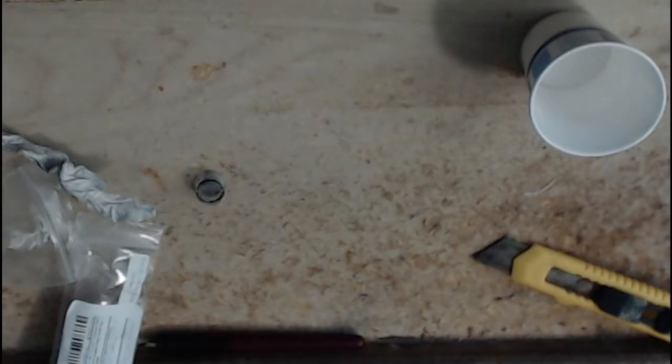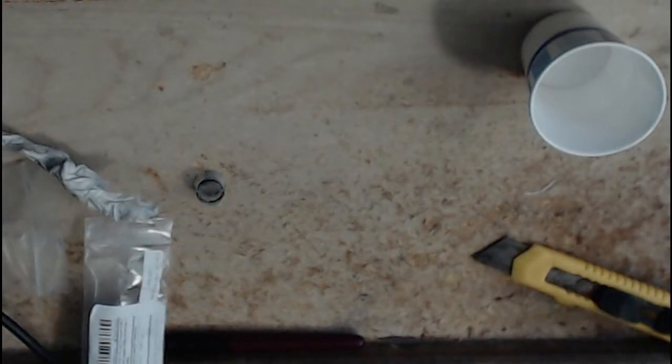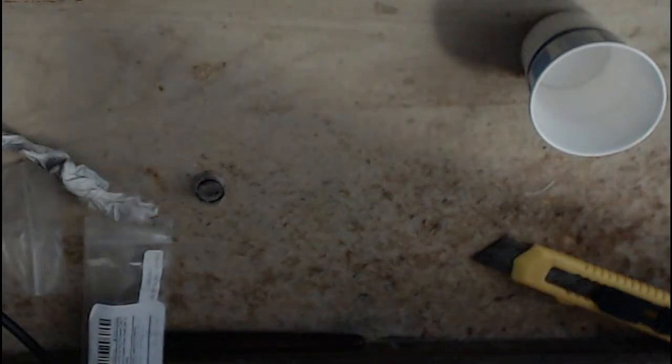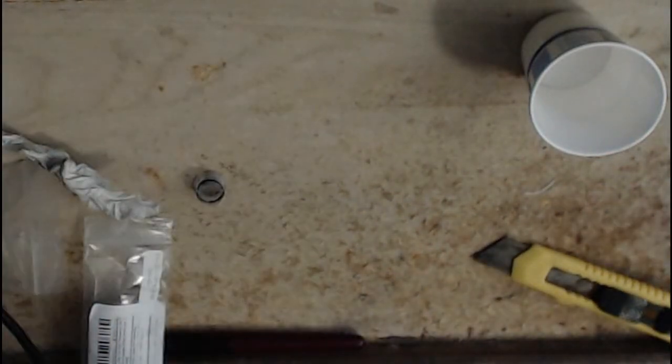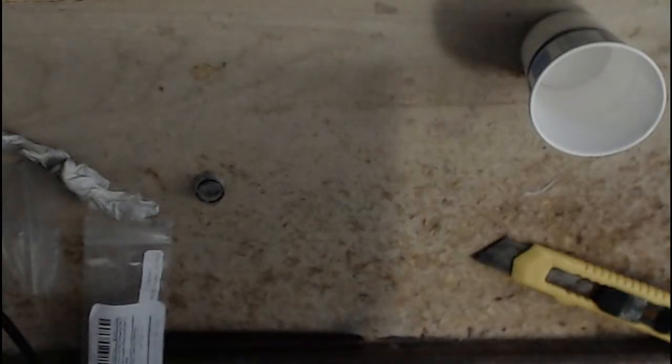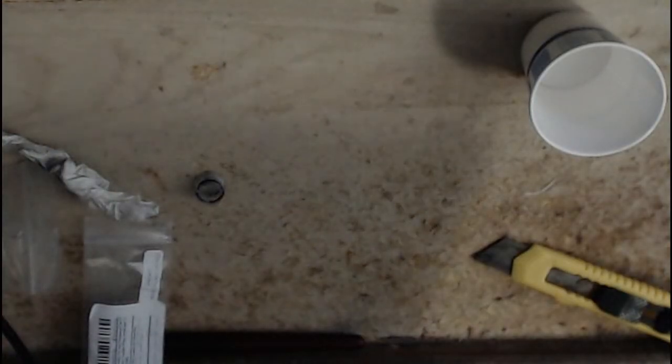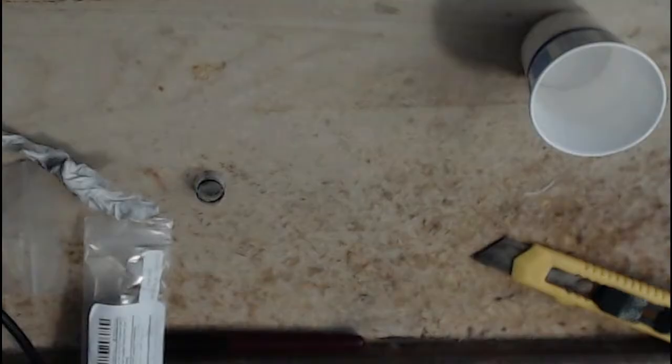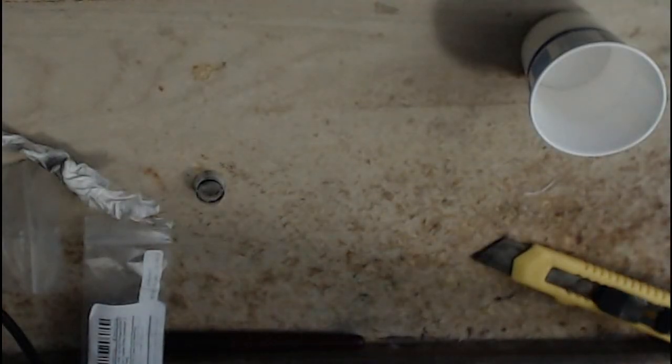So rather than risk wrecking my drawing, I'll just yank out this printer paper. I was reviewing this pen.